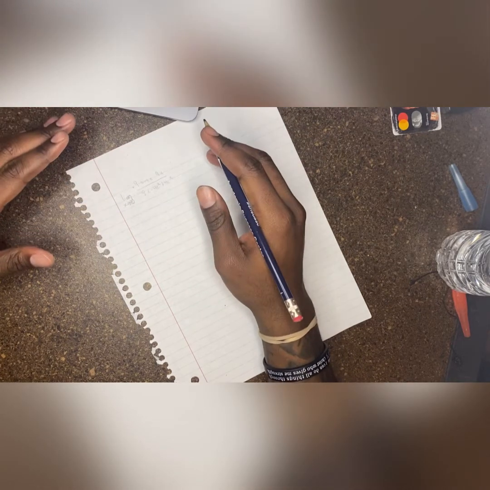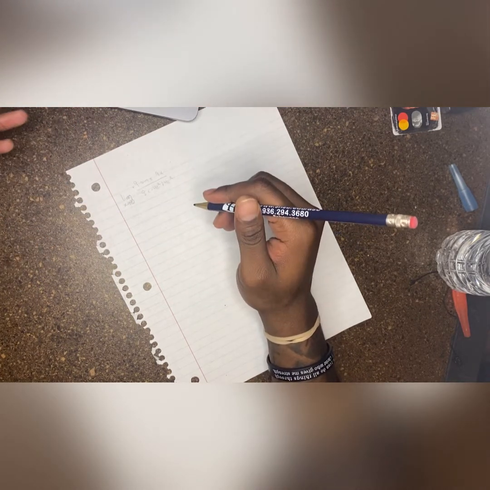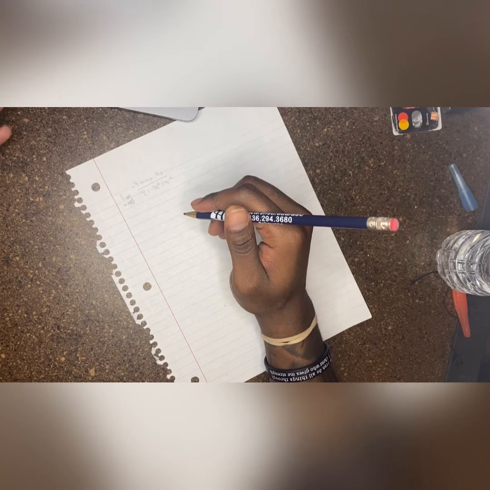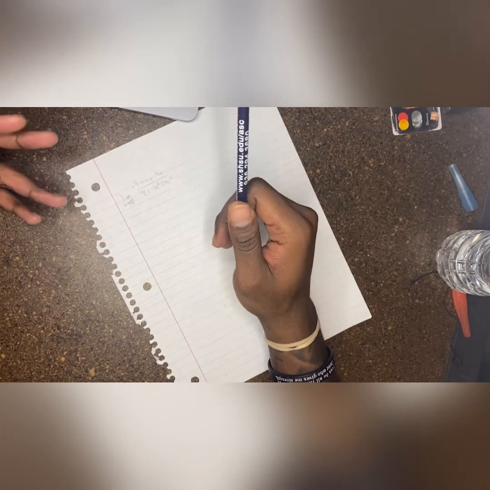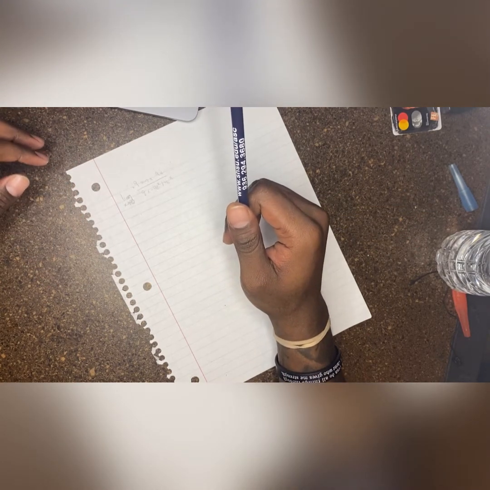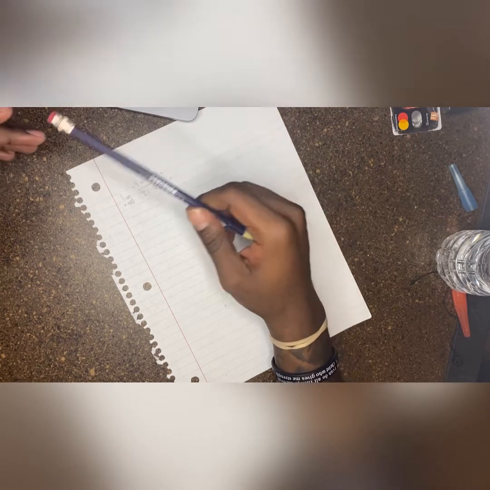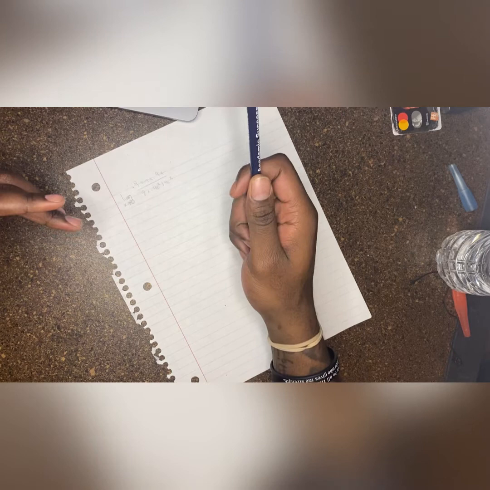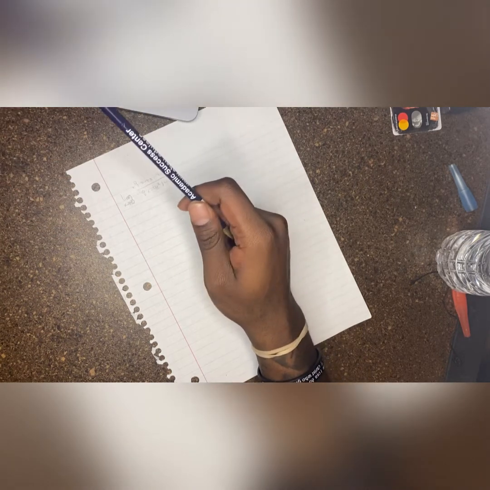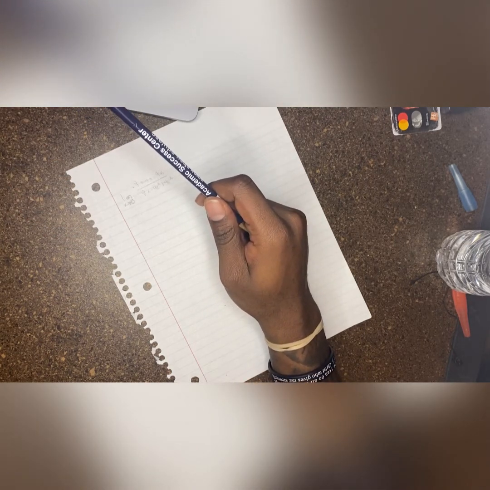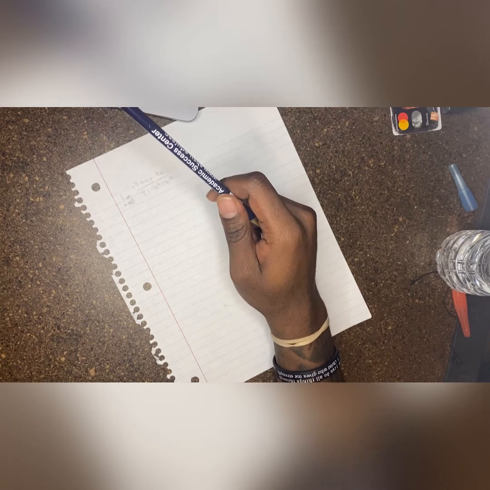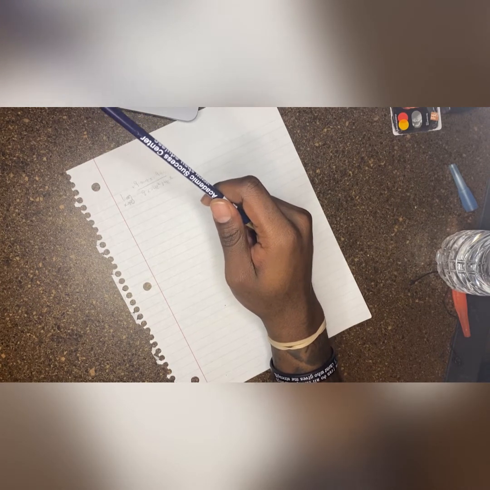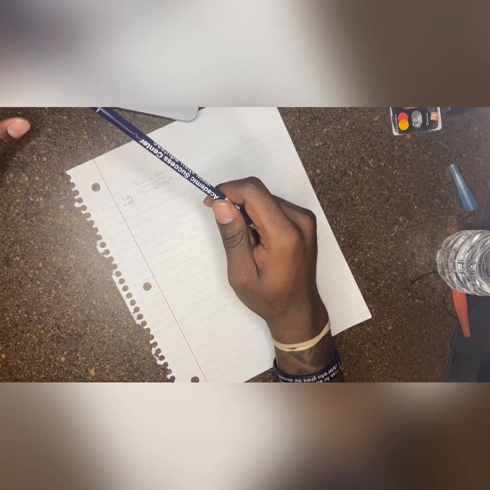So the first thing we do is determine if the rule is applicable and what indeterminate form to use. The way that we know if it's applicable is if it has the indeterminate form of 0 over 0, infinity over infinity, infinity minus infinity, and I believe 0 times infinity?